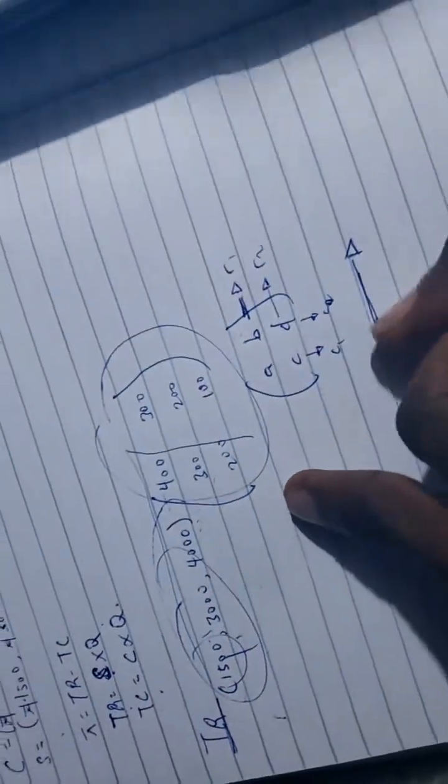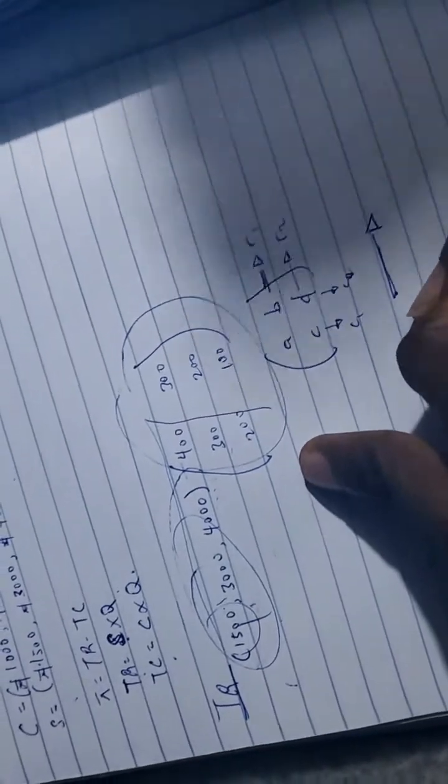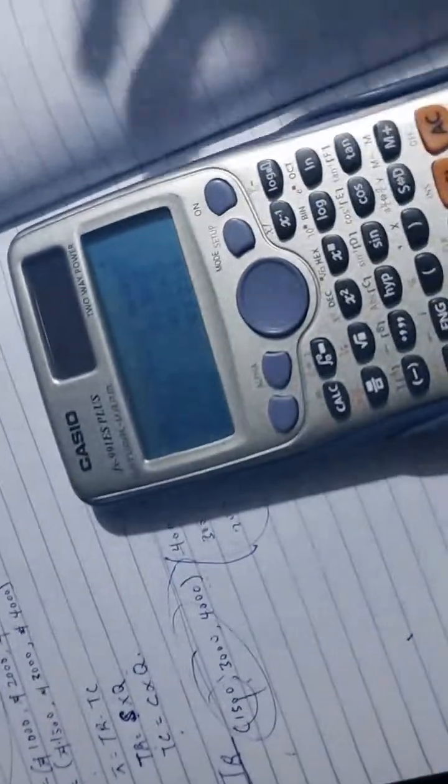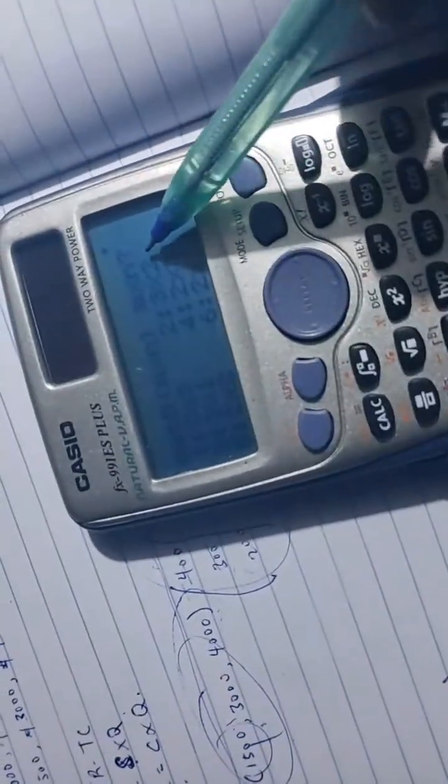Obviously you observe that this is a 3 by 2 matrix. It has 3 rows and 2 columns. Row 1, row 2, row 3, column 1, column 2. So it's often read as a 3 by 2 matrix. So which one is 3 by 2? That's option 2, right? So you click on that.